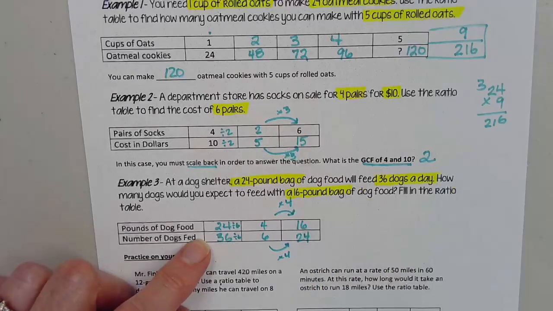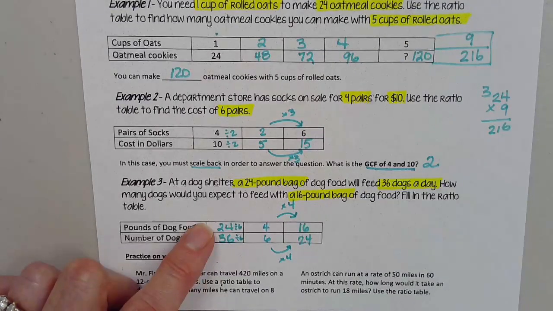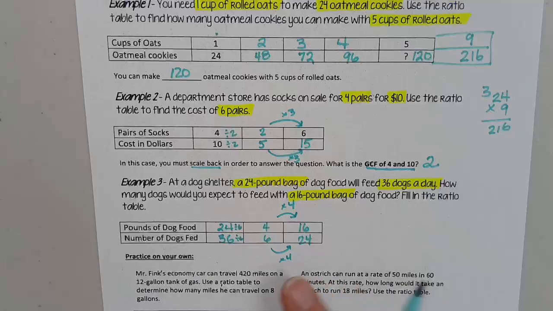Now, I also see that for both of these, I could divide them both by 12. If I divided by 12, I would get the 2 to 3. I would just multiply by a different number. I would still get 24 for my answer. So there's more than one way to get the answer as long as I am keeping everything balanced, either multiplying or dividing by the same number. It's still going to work out.